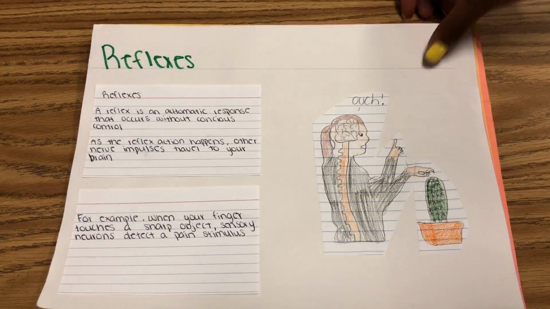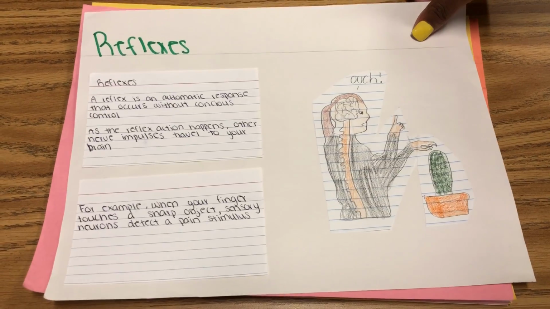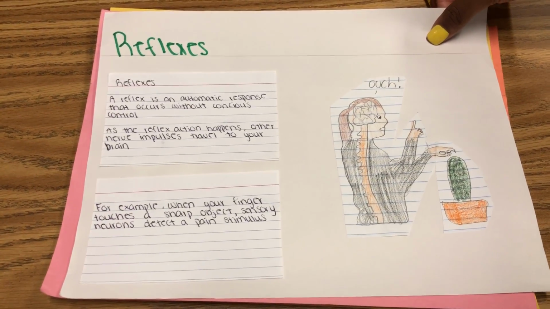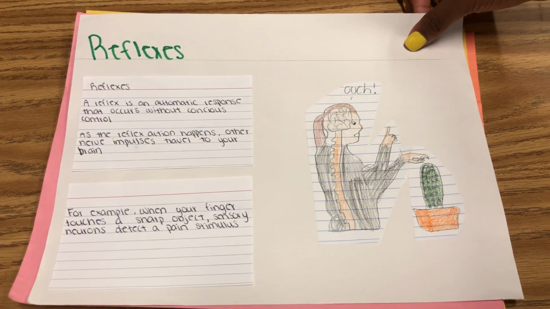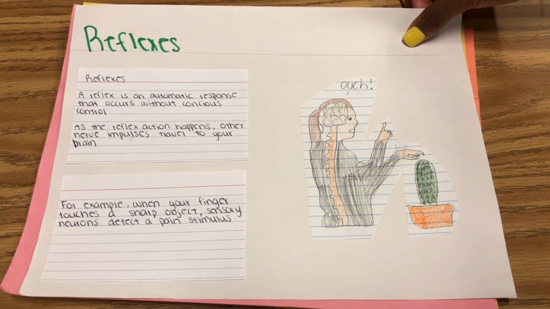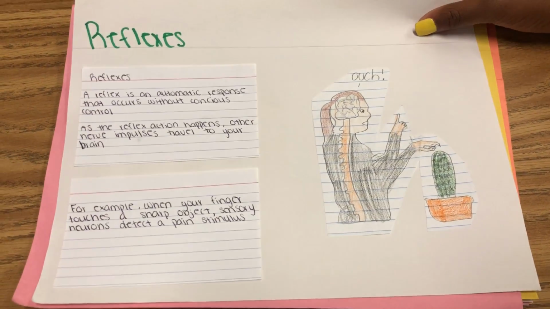A reflex is an automatic response that occurs rapidly without conscious control. For example, when your finger interacts with a sharp item, sensory neurons become aware of a pain stimulus. They send impulses to the spinal cord. Interneurons there pass those impulses directly to motor neurons. The motor neurons cause your arm muscles to contract, pulling your finger away from the sharp object.